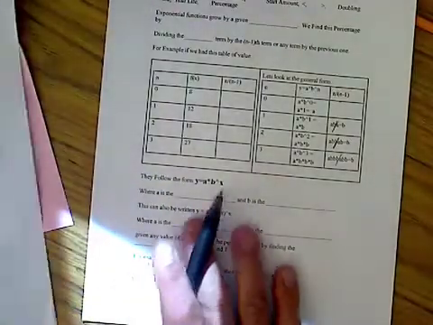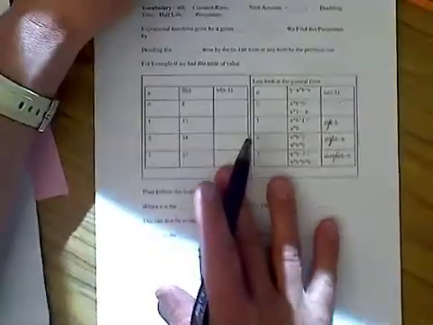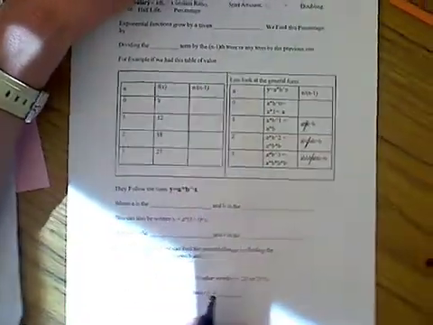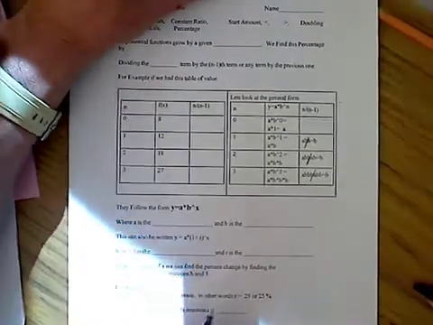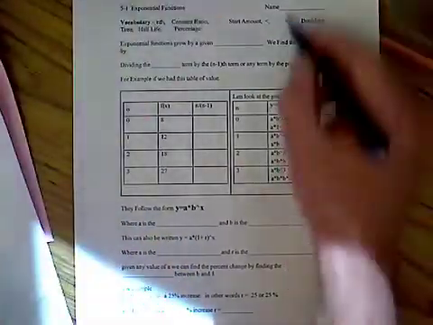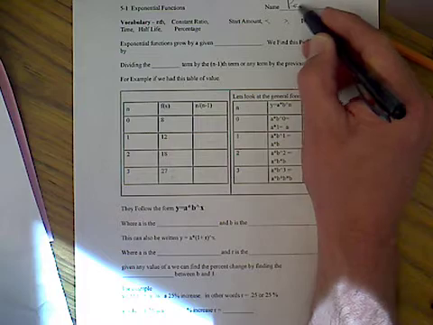Now, here's the packet that I gave you today. And we'll work through some parts on these first 2 pages, and then you'll be able to practice some. So, my name's Peter.